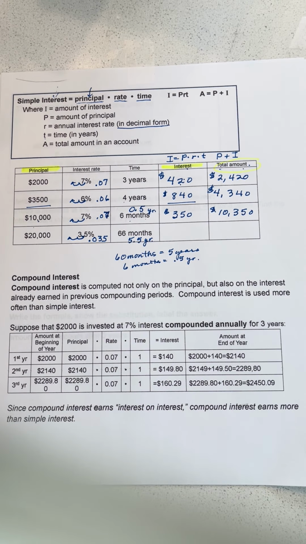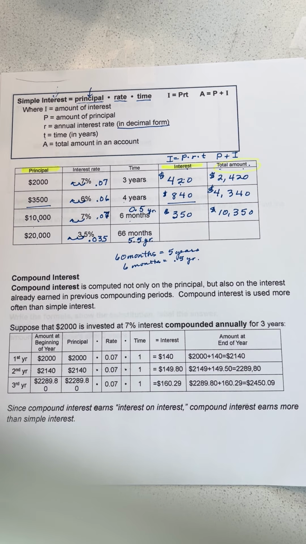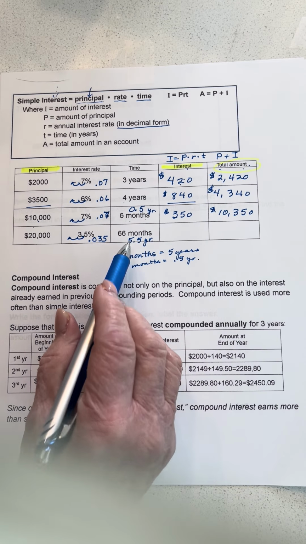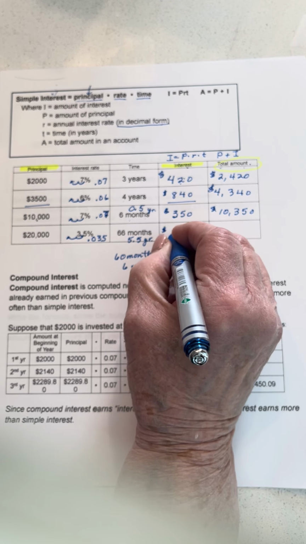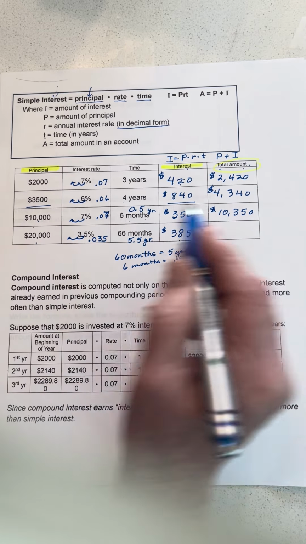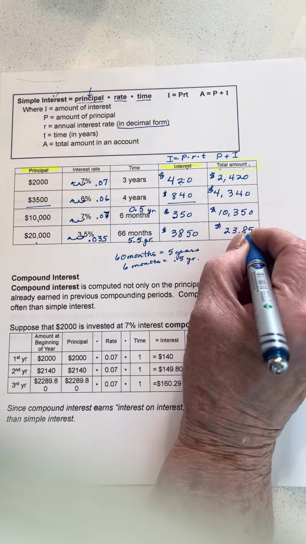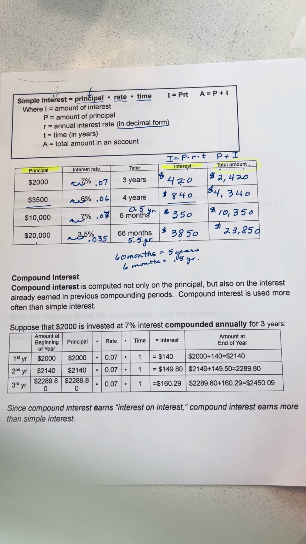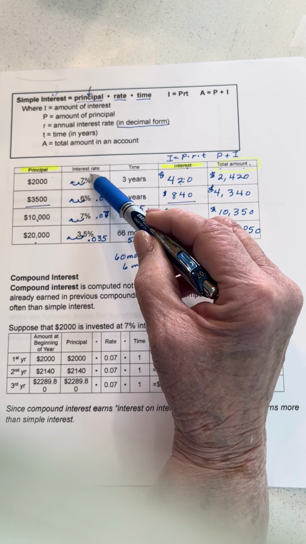And the last one, 20,000 times 3.5% times 66 months, which would be 5.5 years. So our interest is going to be $3,850, and we're going to add that to the principal to find the total amount. So we have $23,850.